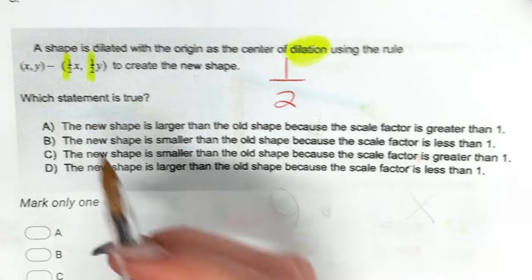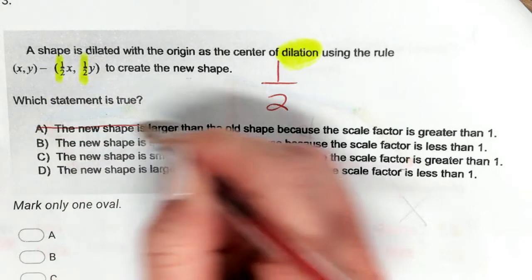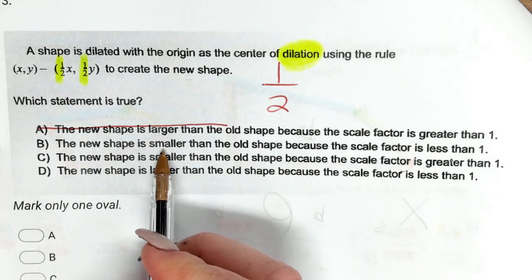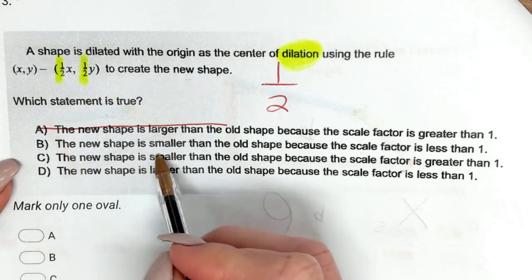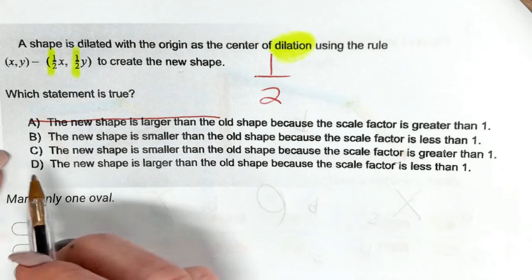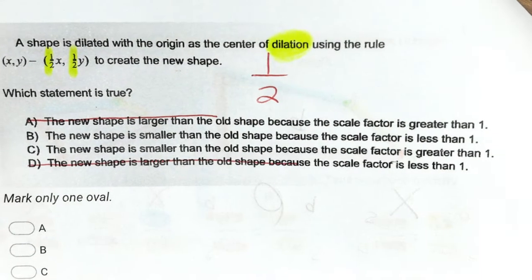All right, so let's look at A. The new shape will be larger. Nope. Let's look at B. The new shape will be smaller. Yep, but should I just pick it? No. Look at C. The new shape will be smaller. Ooh, they both say it. So they both could be correct, and D says the new shape is larger. That's out. So now we have to look at the reasoning.